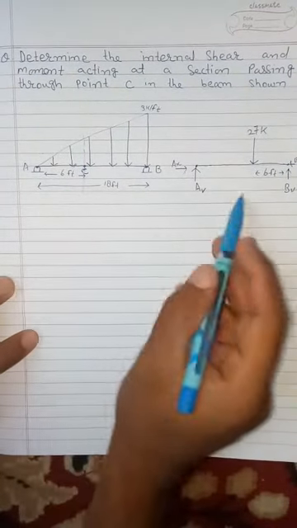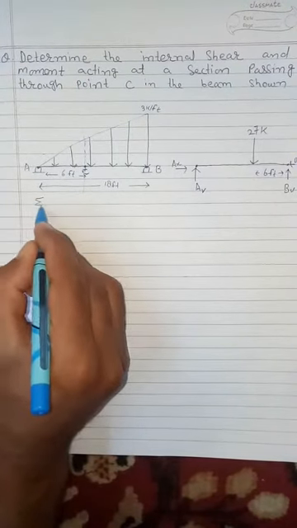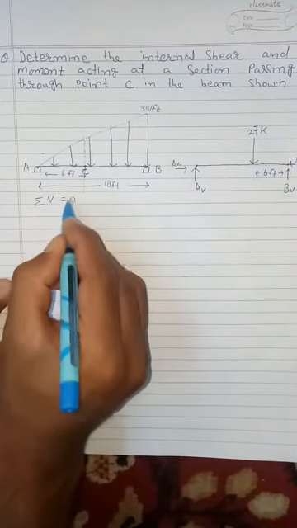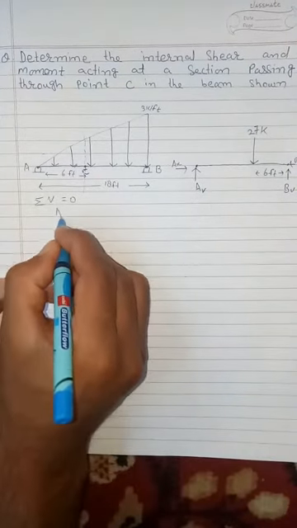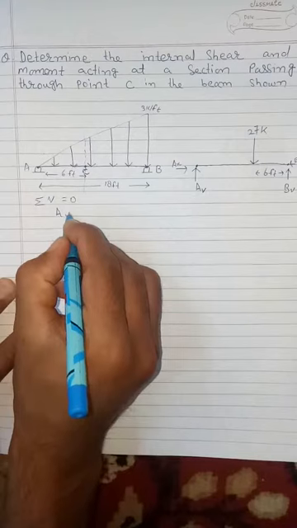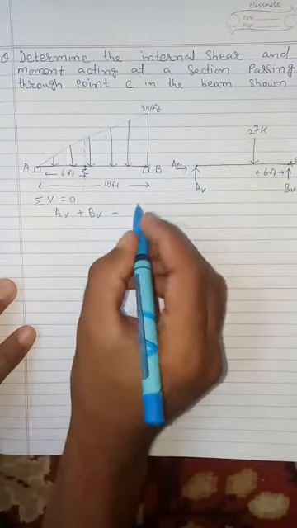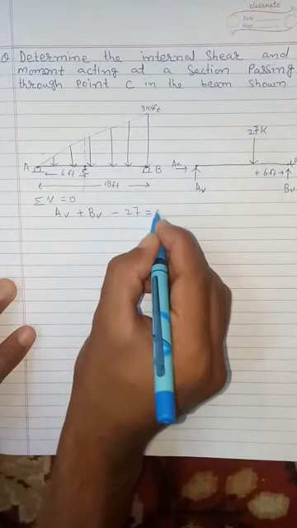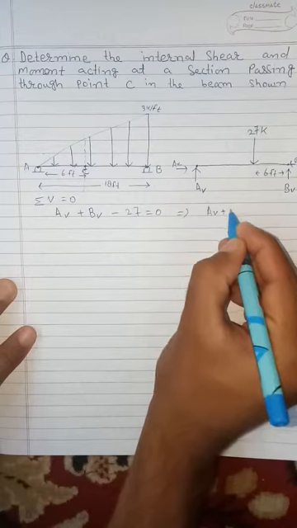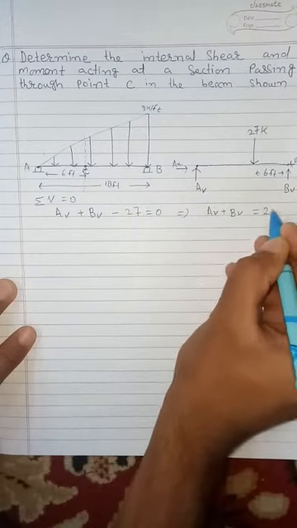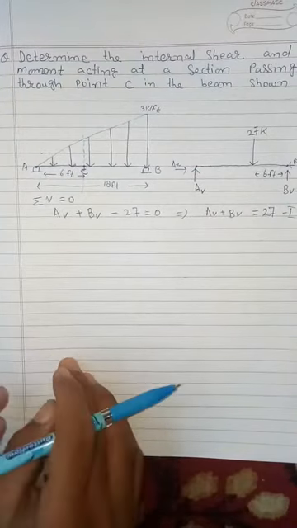Now we can find the support reactions. First I will make one equation, that is summation of vertical forces equals 0. There are three vertical forces. I will take the upward direction as positive: AV plus BV, and the downward direction as negative: minus 27 equals 0, which further implies AV plus BV equals 27. This is our first equation.